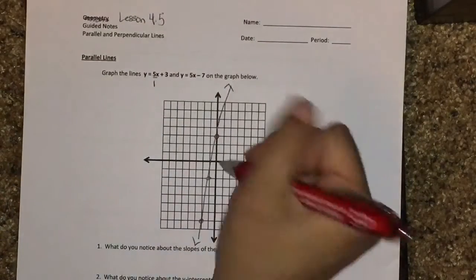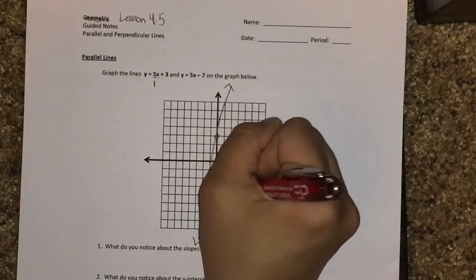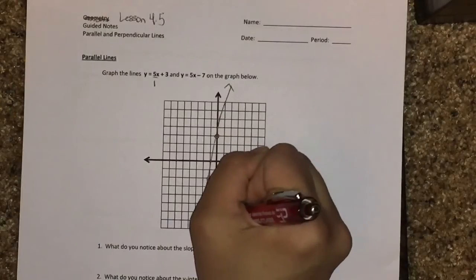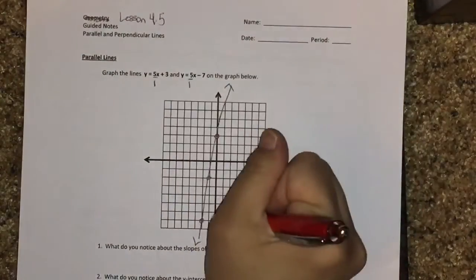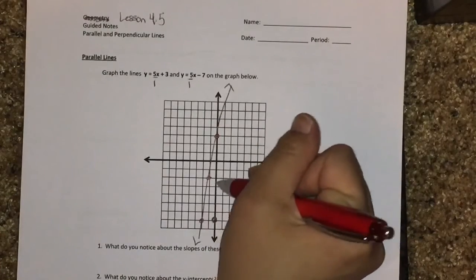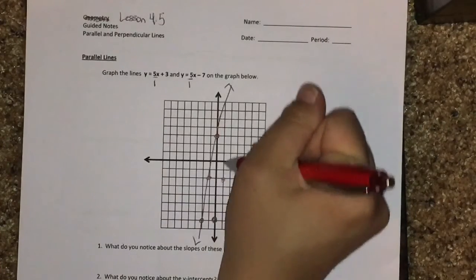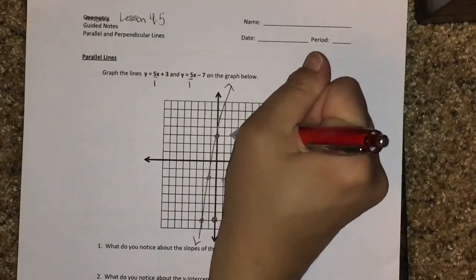Next one is 5x minus 7, so we're starting at 1, 2, 3, 4, 5, 6, negative 7. And our slope is also 5 over 1. So we go up 1, 2, 3, 4, 5, and we go over 1.